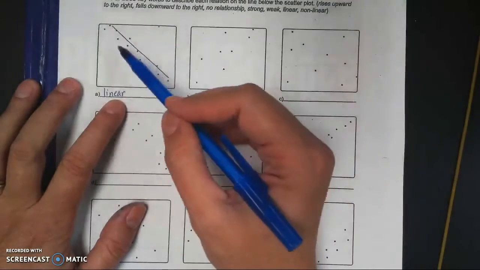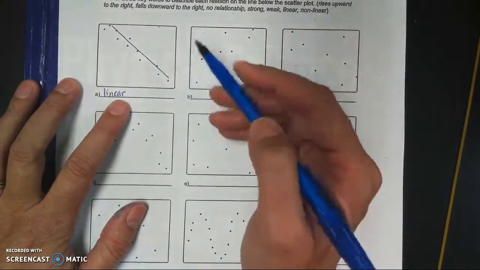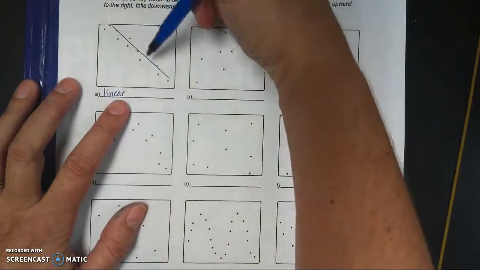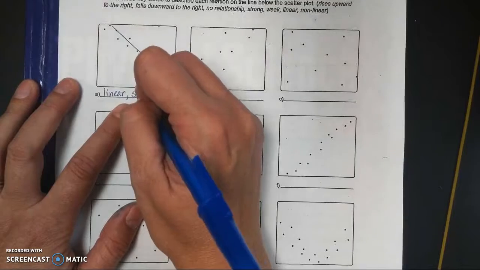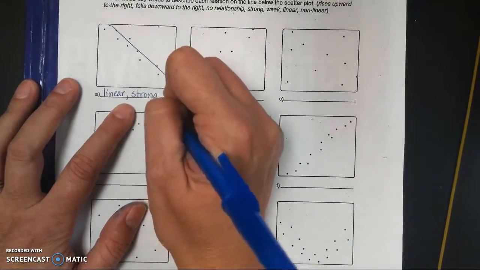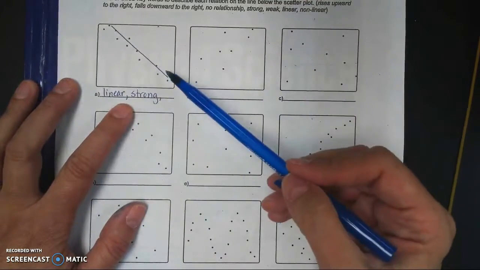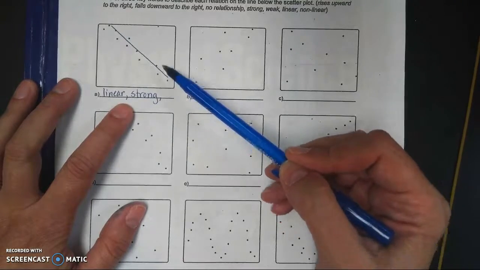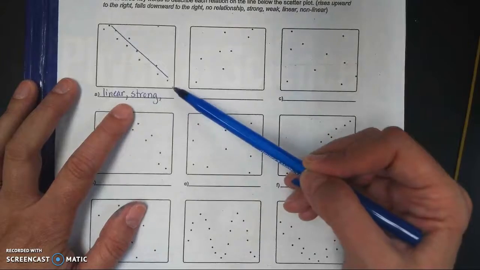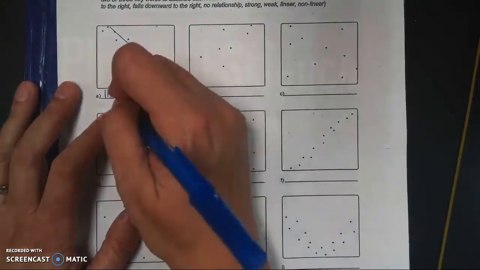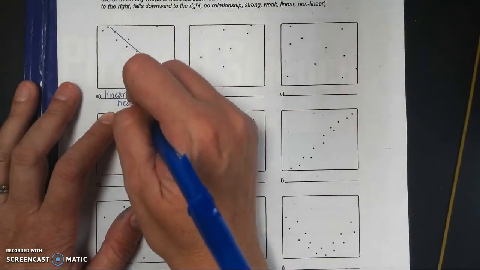I also know that these dots are pretty close to the line of best fit, and admittedly I could have drawn that a little better. But I'm going to describe it as a strong correlation. And then there's one more word that I can describe this correlation with. My data is falling downward as I move across the x-axis. So I know that this is a negative correlation.